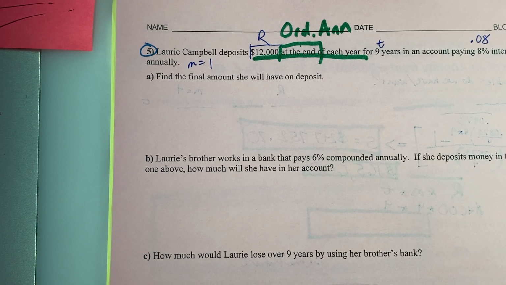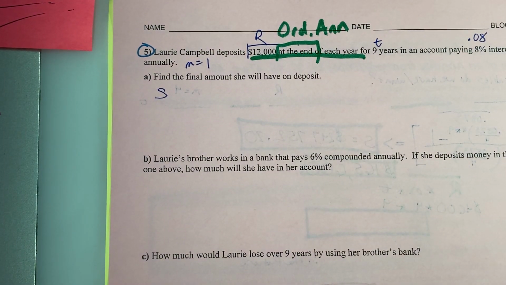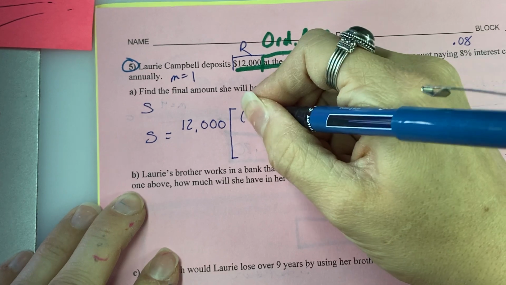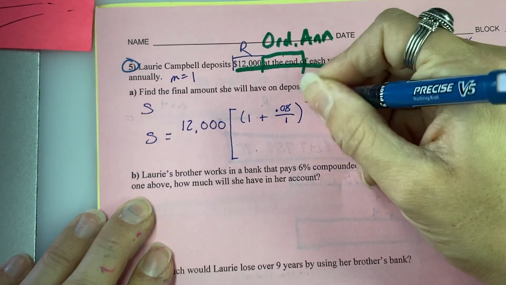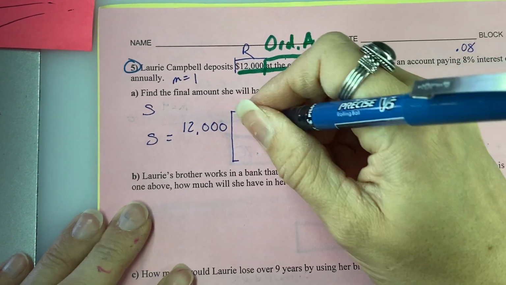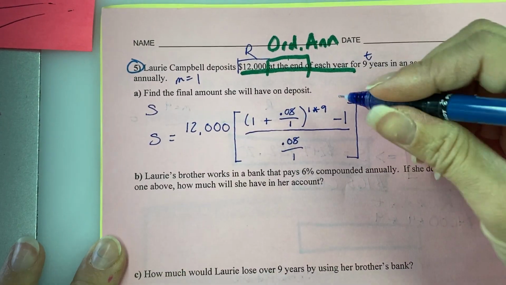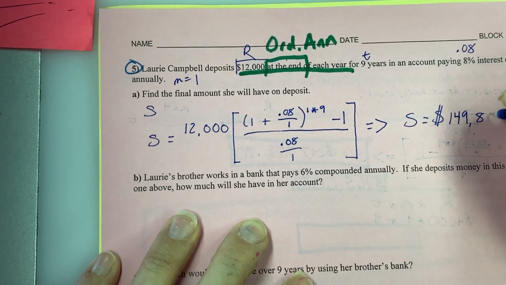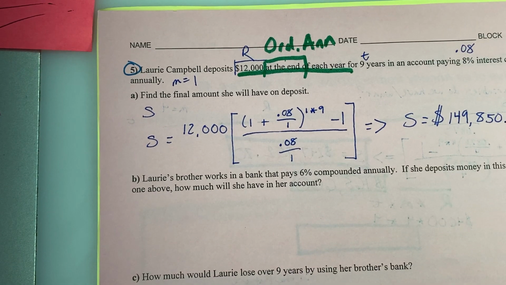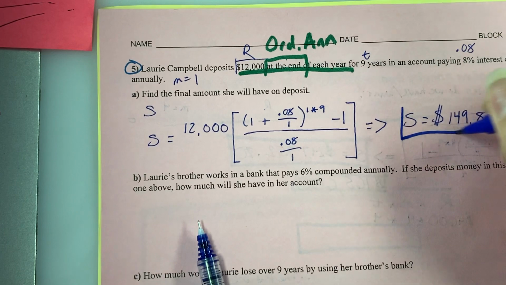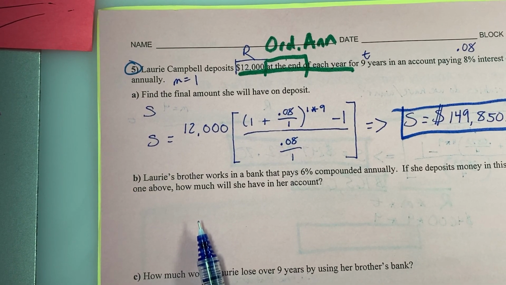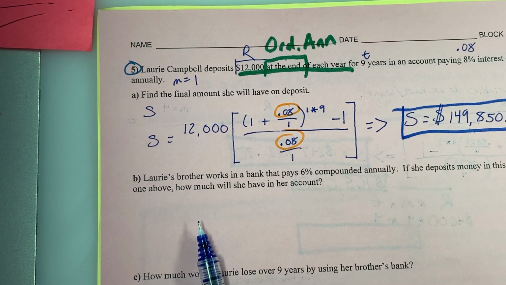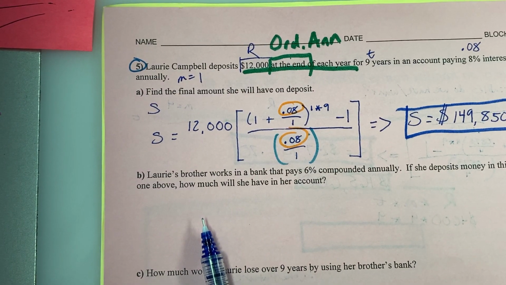What variable are we looking for? Looking for S. Turning you loose. 1, 2, 3, go. Remember, ordinary annuity, not annuities due. Should be getting something between $140,000 and $150,000. Careful when you're turning those rates back into working decimals as well.